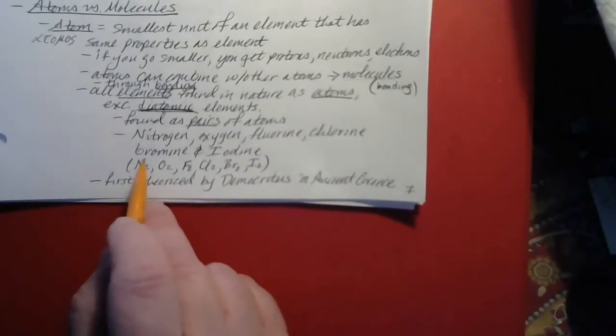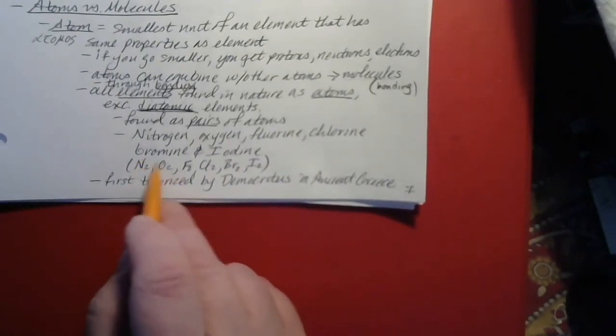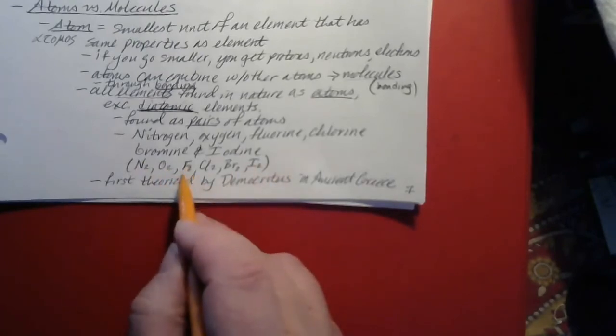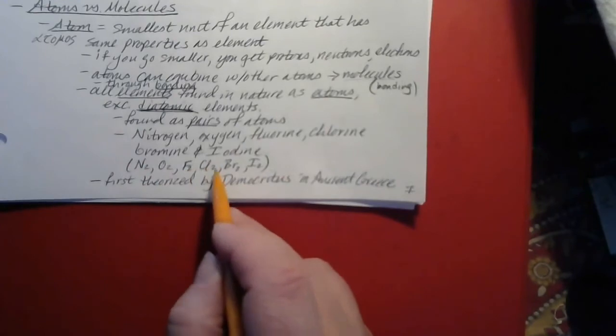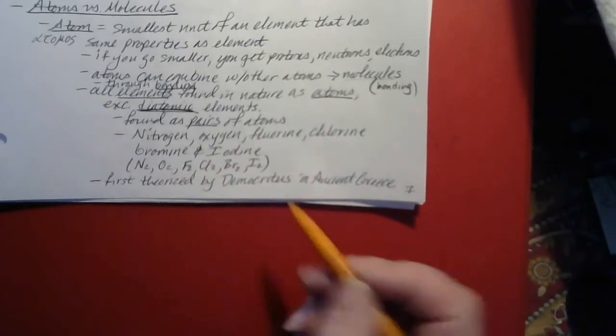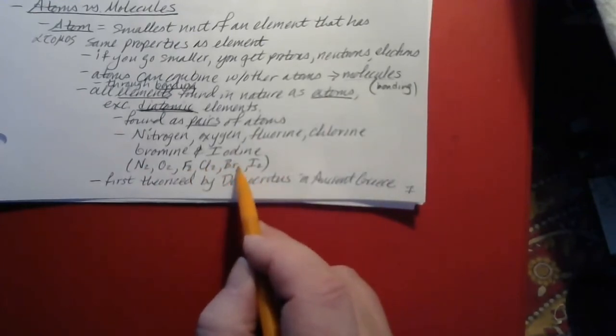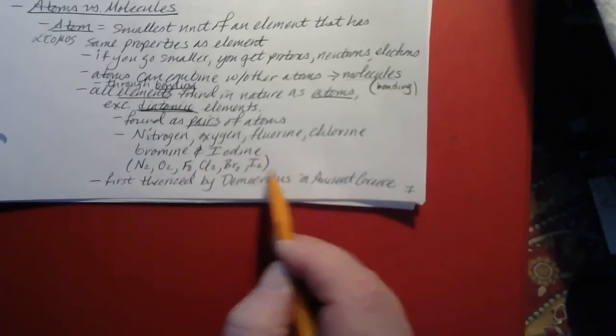So nitrogen would be N2, oxygen would be O2, fluorine would be F2, chlorine would be Cl2, bromine would be Br2, and iodine would be I2.